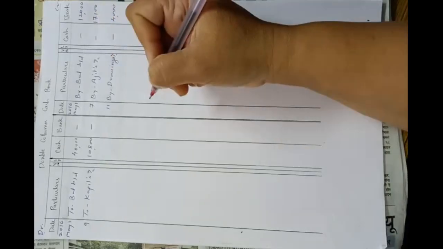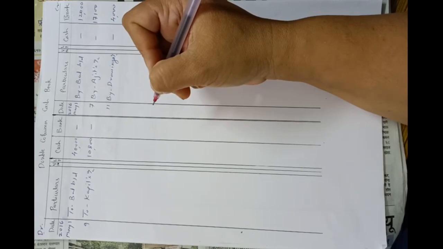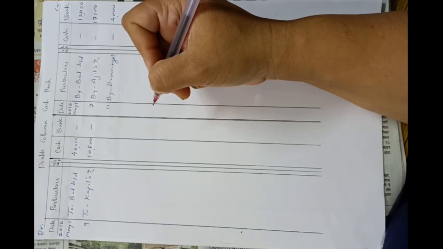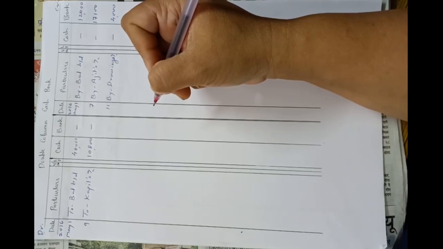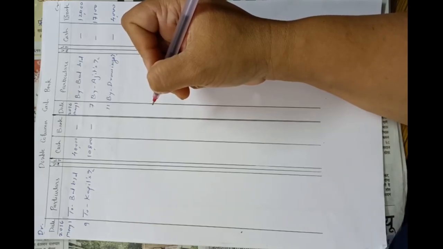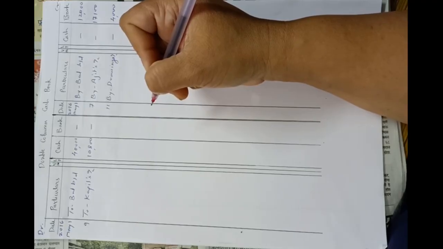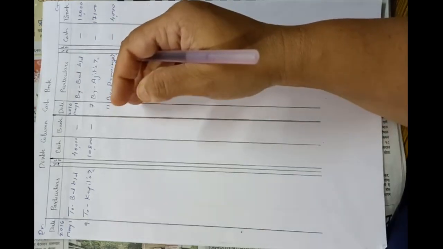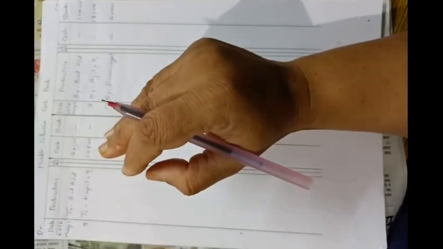Okay, now 13th May deposited cash into bank rupees 8,000. This is a contra entry because for depositing cash into bank, first they have to withdraw the cash from the cash box and then they will deposit that cash into the bank.